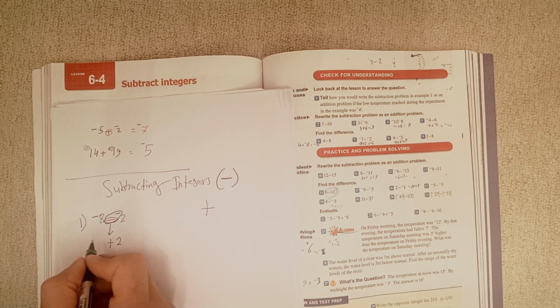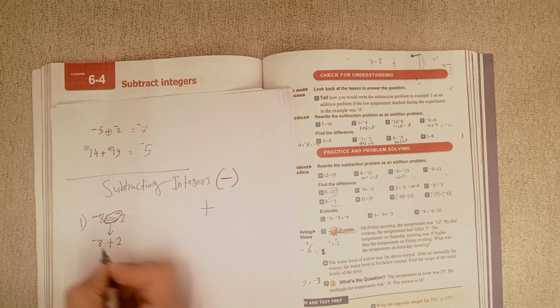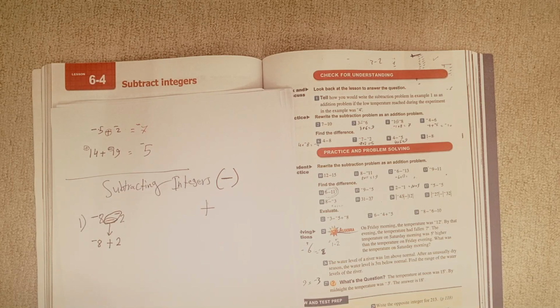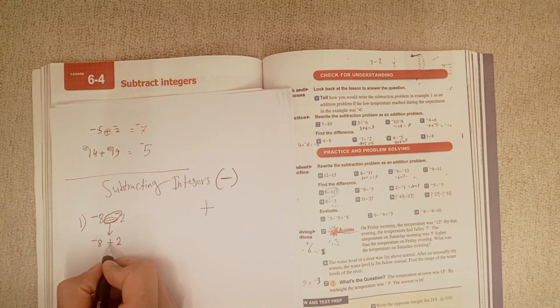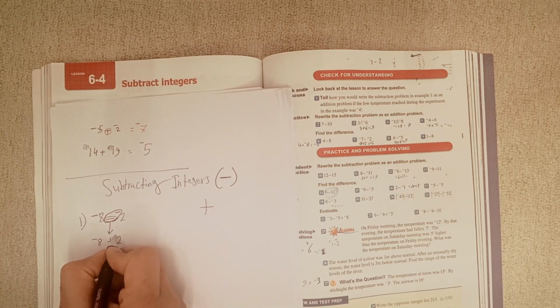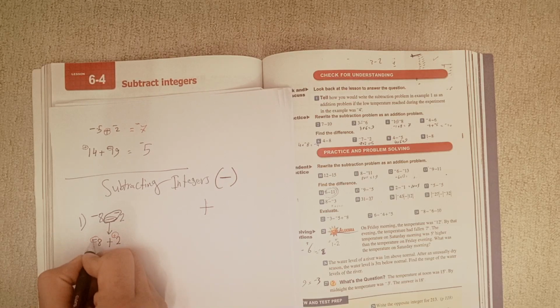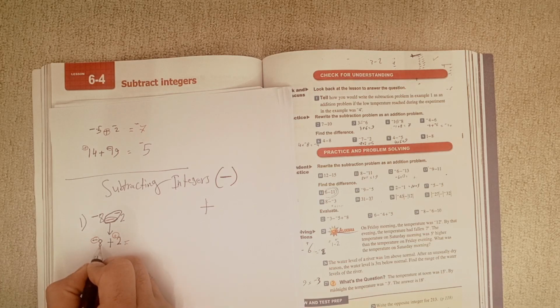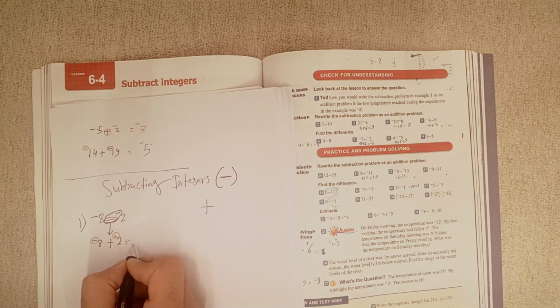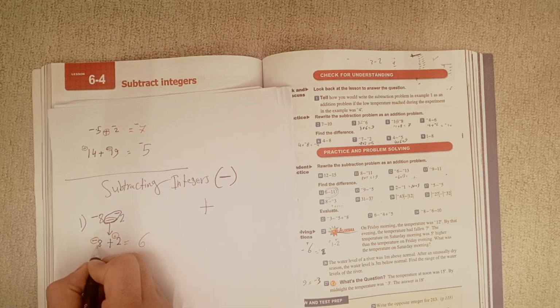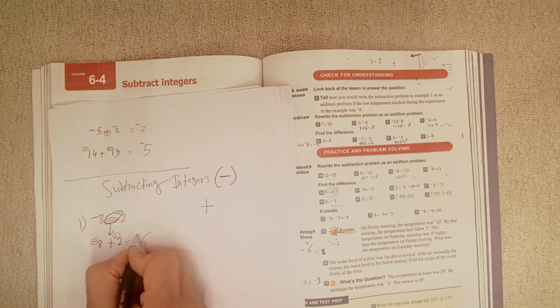So negative 8. Now we study this one. Are the signs the same? It's addition. It will be very easy to find the answer. This is positive, this is negative. Are the signs the same? No. Subtract them. 8 minus 2, it's gonna be 6. Which one is bigger? 8. So the answer is gonna be negative 6.